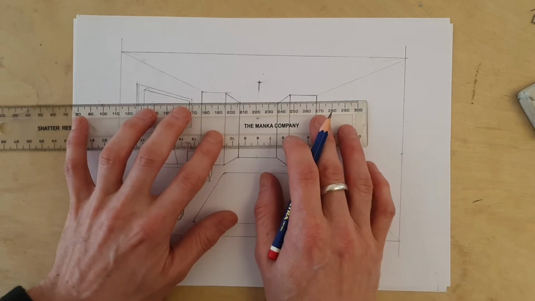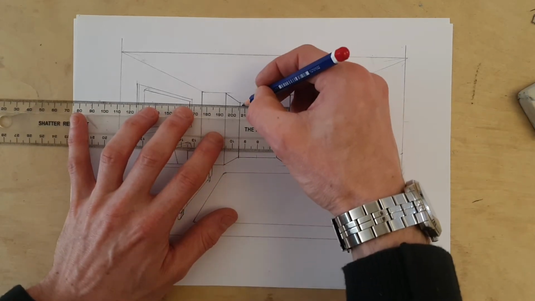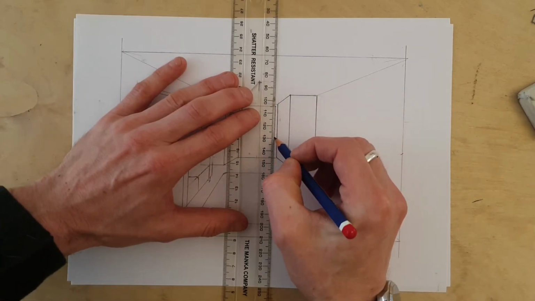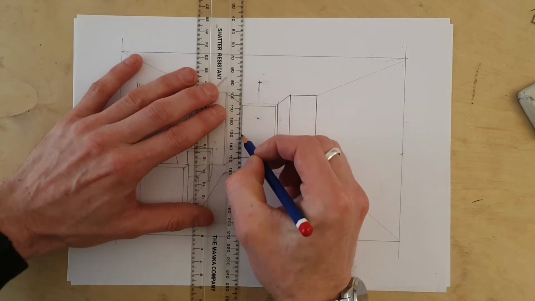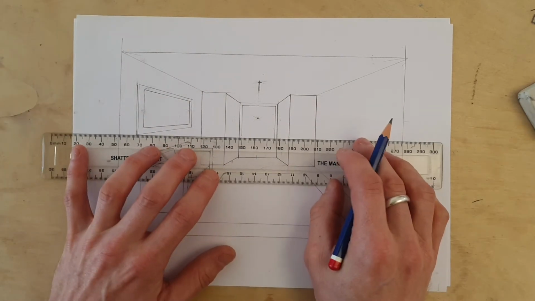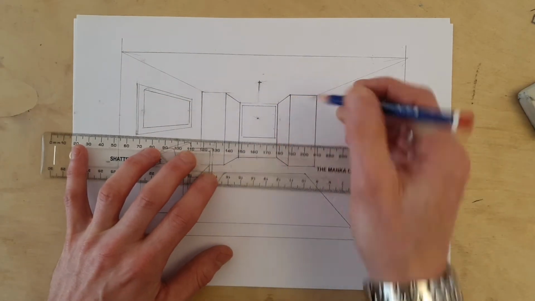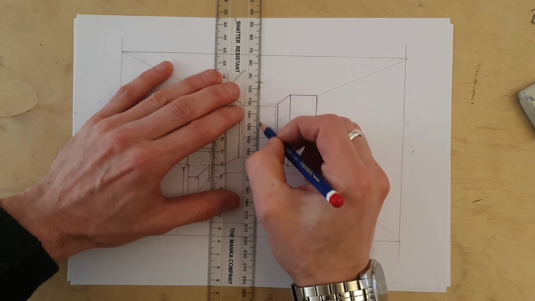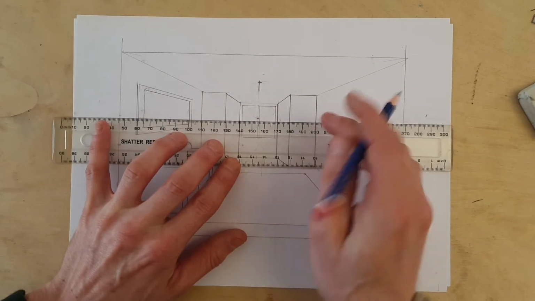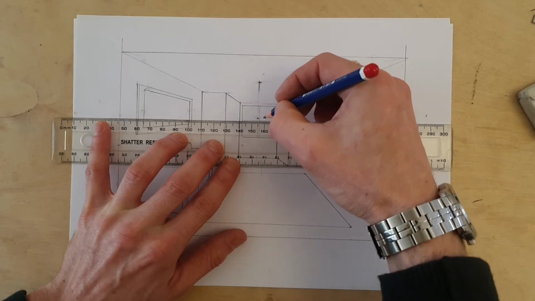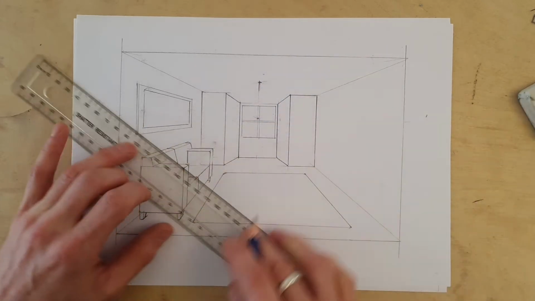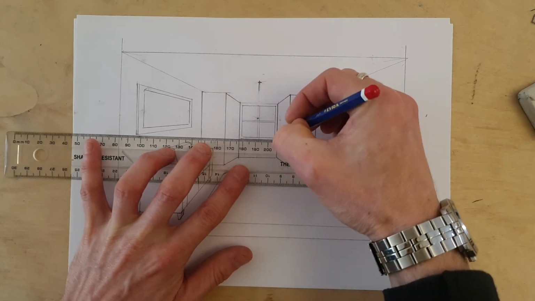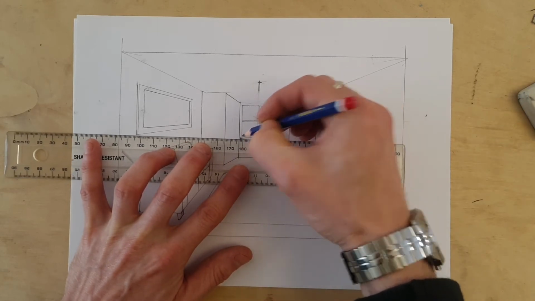So I'm just going to kind of border that out. Give myself an inside line. Now the window doesn't go all the way to the floor, kind of stops about there. Then it's divided up by 4 lines like that, and then we've got our window ledge that runs below that.